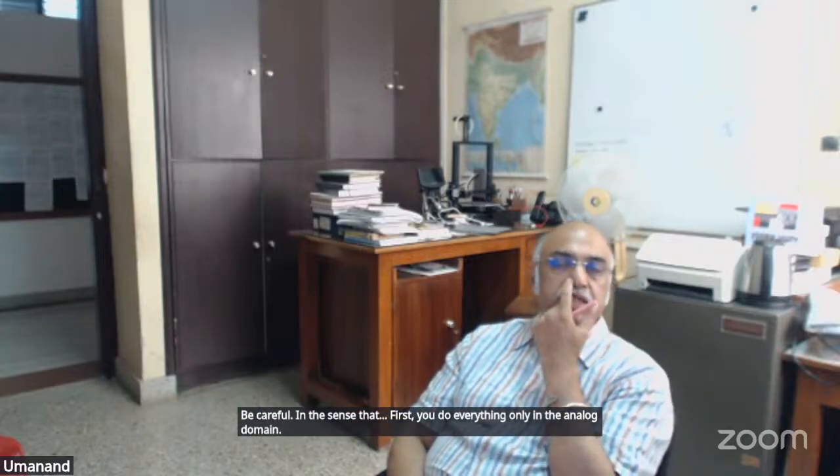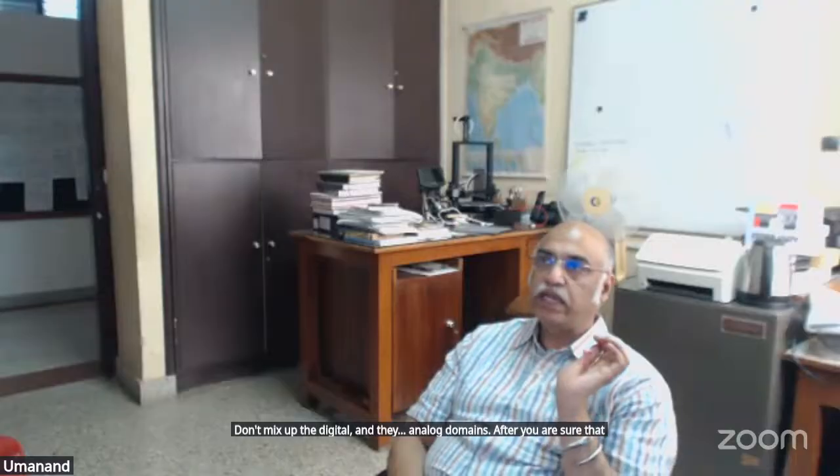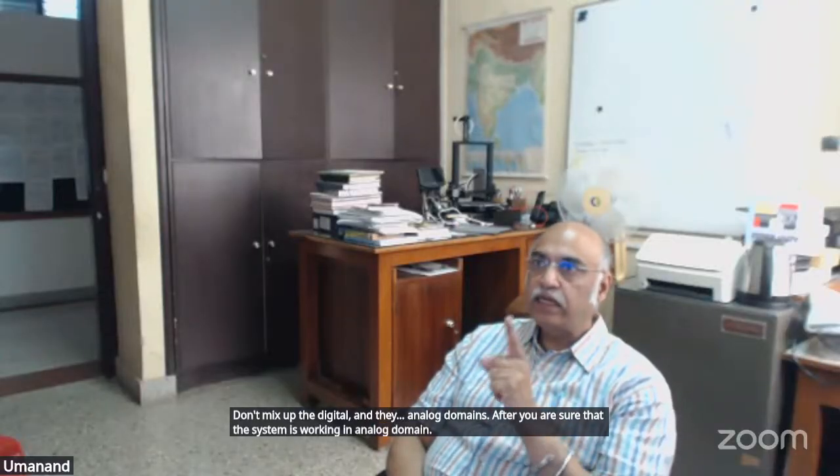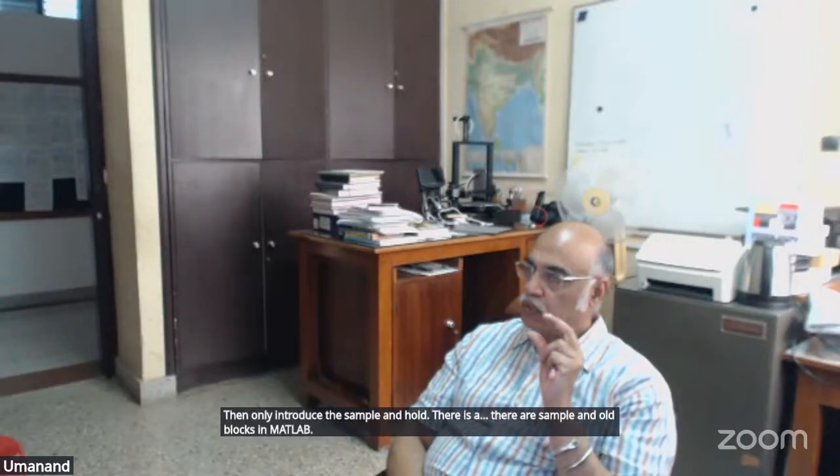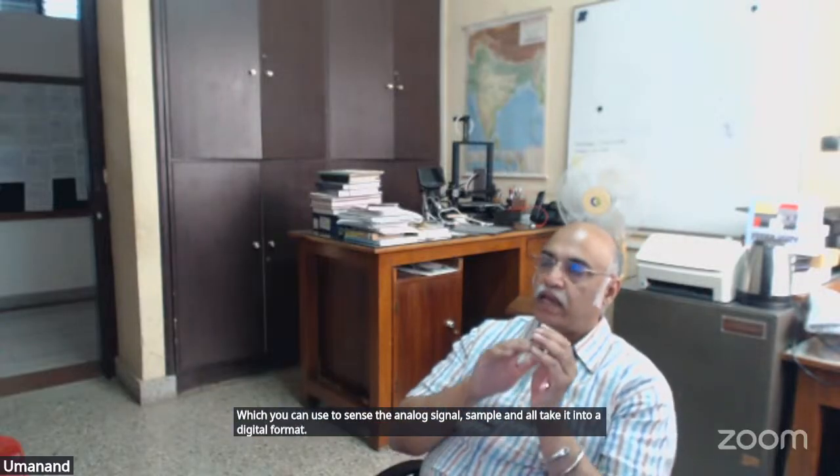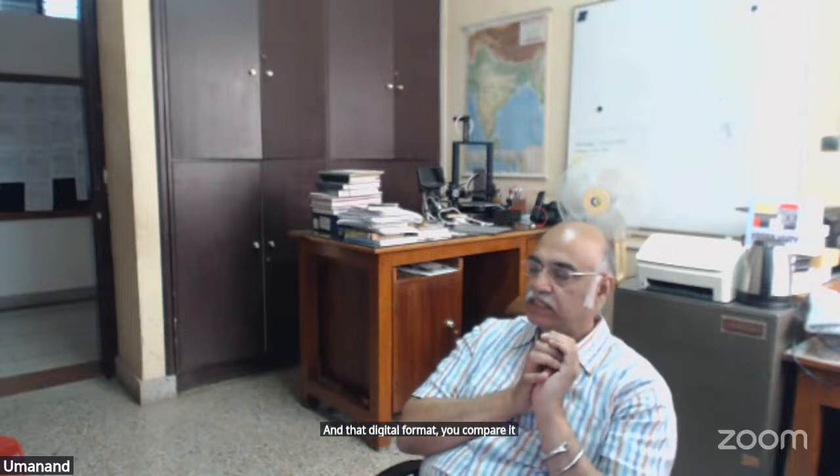PWM. But be careful in the sense that first you do everything only in the analog domain. Don't mix up the digital and the analog domains. After you are sure that the system is working in the analog domain, then only introduce the sample and hold. There are sample and hold blocks in MATLAB which you can use to sense the analog signal, sample and hold, and take it into a digital format. And that digital format, you compare it with digital signals and digital controllers to get your PWM patterns.